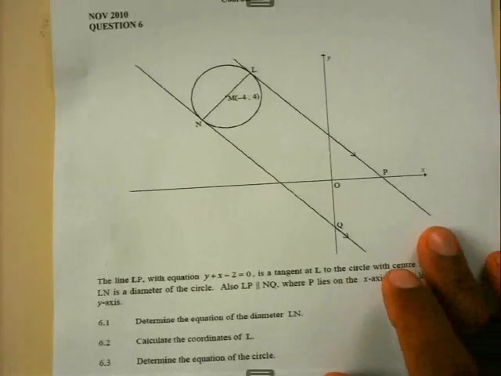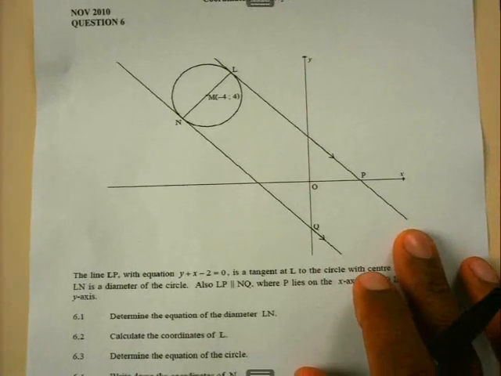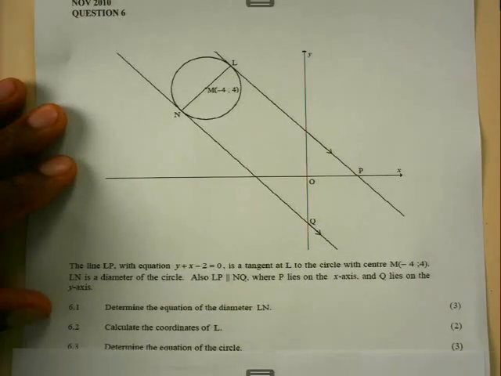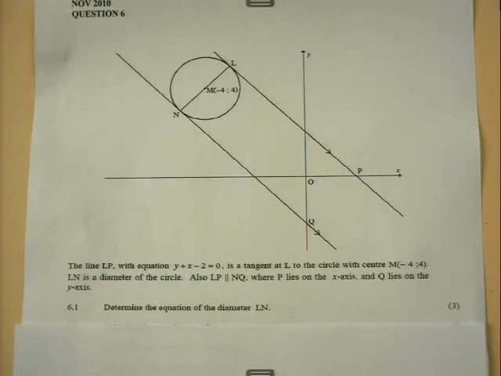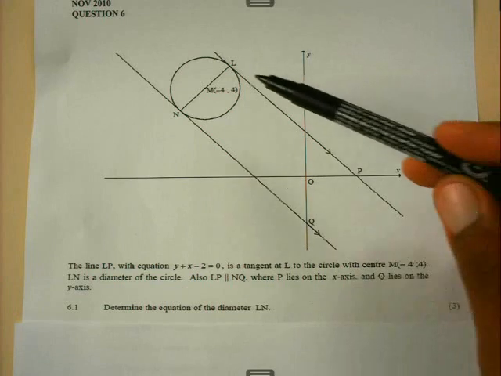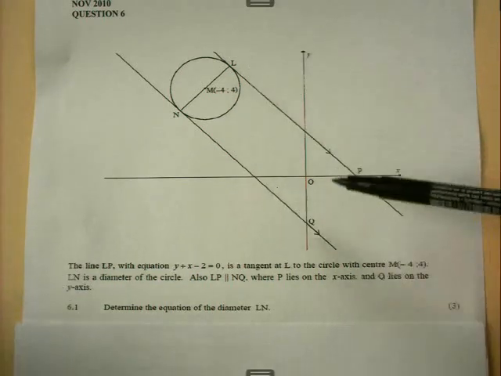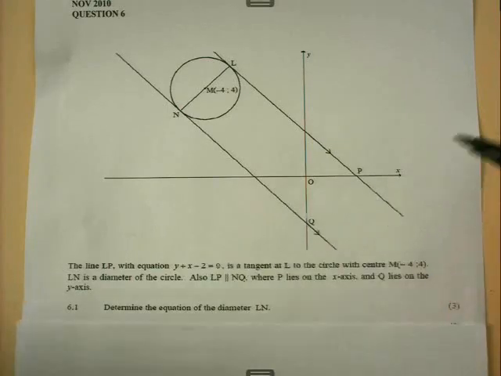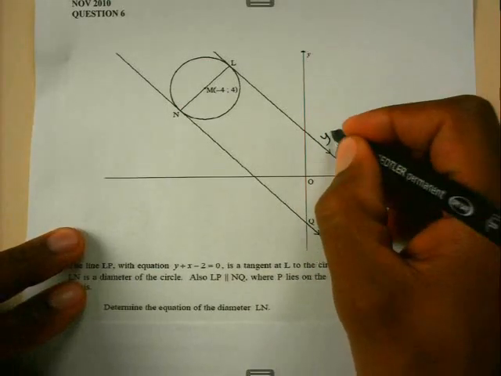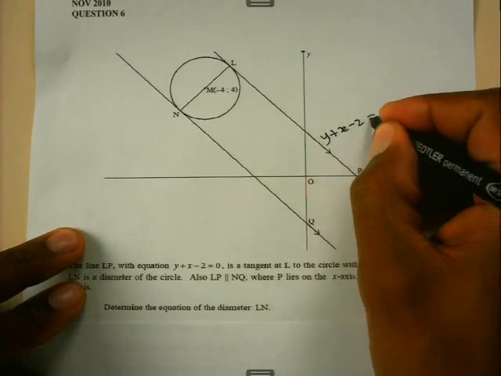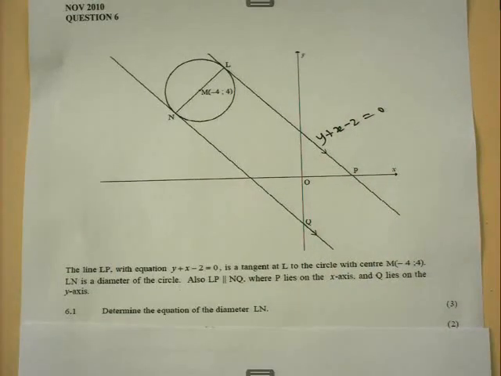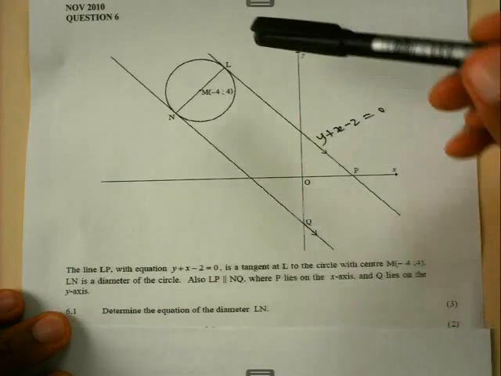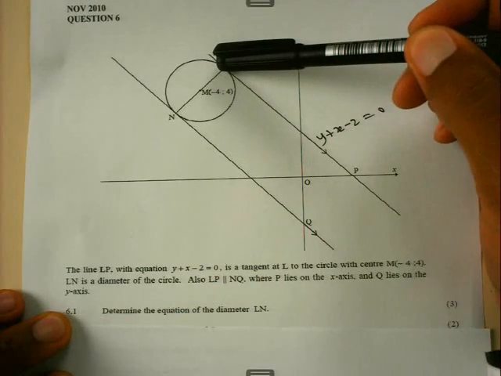Right, now, let us look at this one. This is November 2010 question 6. You can see we have the line LP here on this side, with the equation y plus x minus 2 is equal to 0. That's good. And then from there, we know that it's a tangent at L. It is also a tangent at L, right?